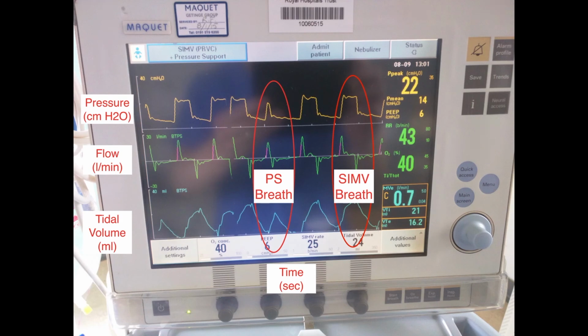So this next graph provides a nice summary of what the ventilator does and what the graphs display. So I see the top graph, pressure against time, the middle graph, flow against time, and the bottom graph, tidal volume against time. And you can get a nice picture of the difference between the two breaths here. So this is a patient, the respiratory rate set at 25, but you can see from the graph there, they're currently breathing at 43 breaths per minute. So 25 of the breaths are going to be the big SIMV PRVC breaths, and the other 18 breaths are going to be pressure support breaths.